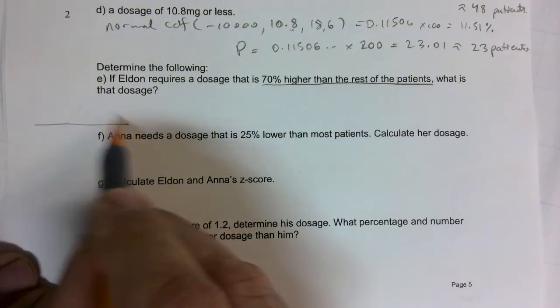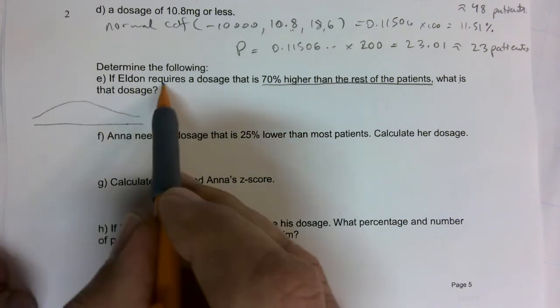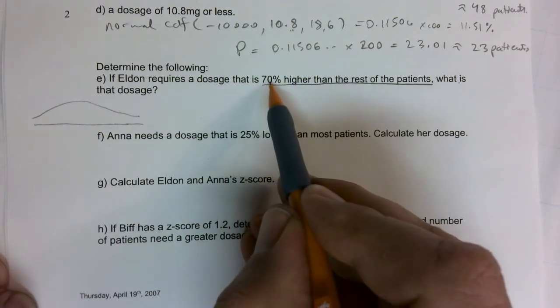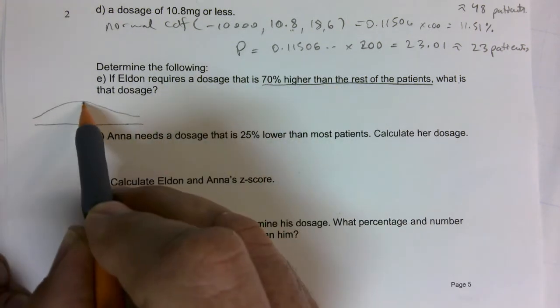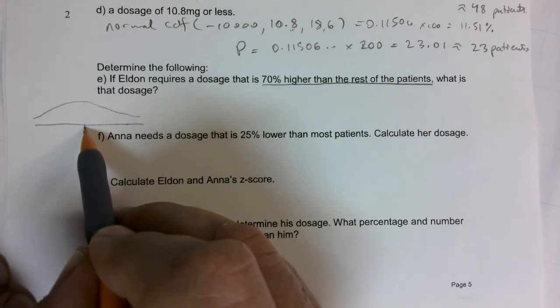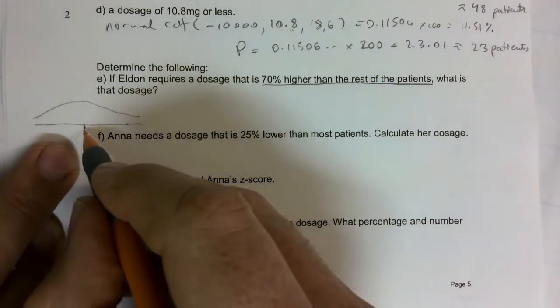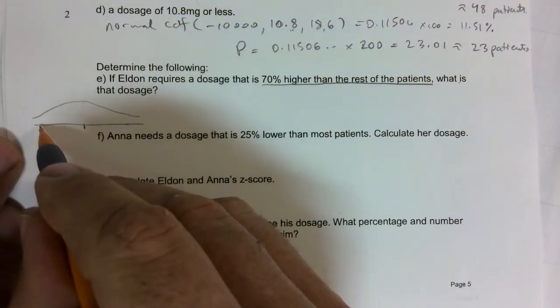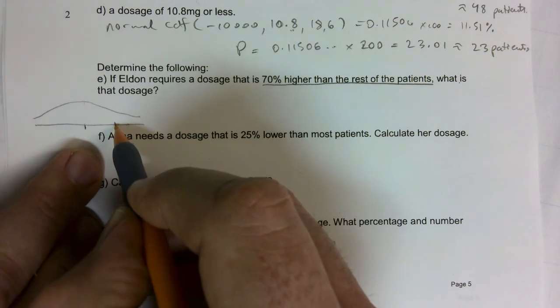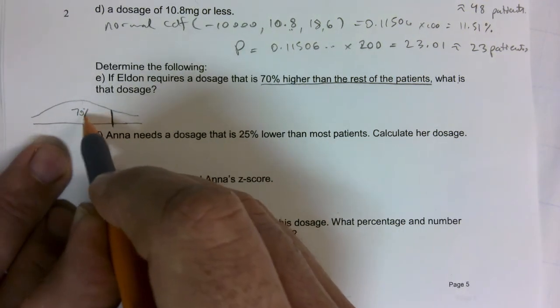Quick normal curve, just a really small one here. If Eldon requires a dosage that is 70% higher than the rest, if you got a dosage of 18 milligrams, which is our average, that's the middle, you would be higher than 50% of patients. But right now you are here, this is Eldon right here, and you're saying that this is 70%.